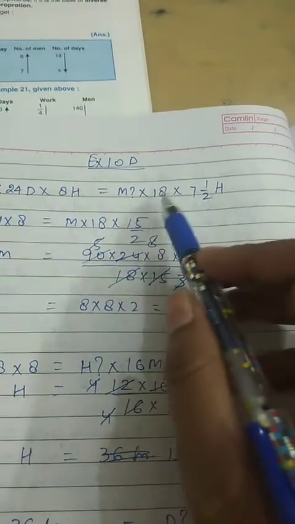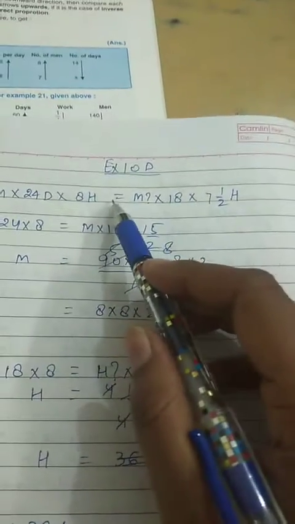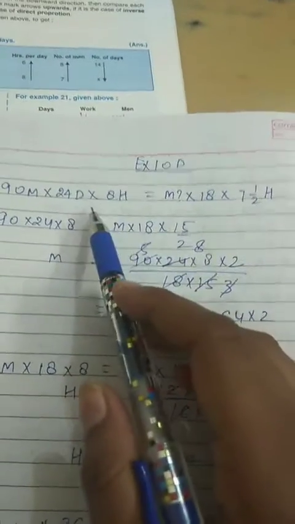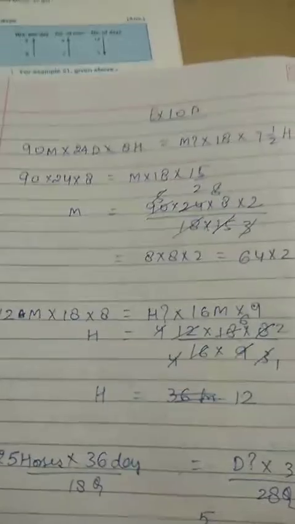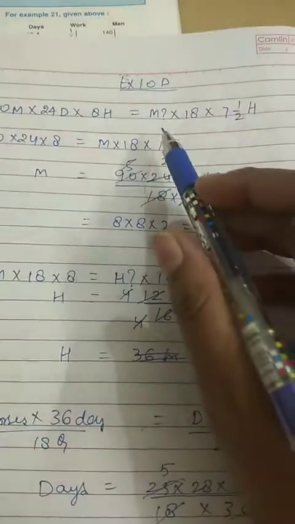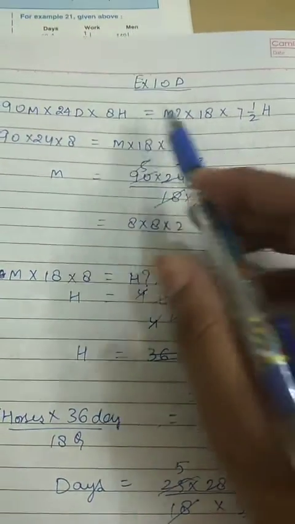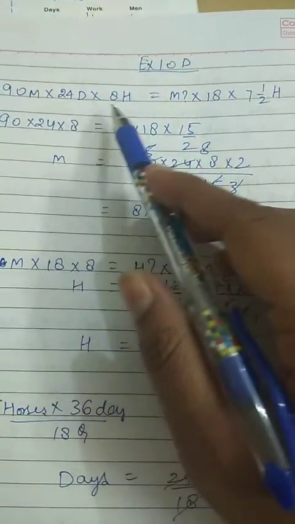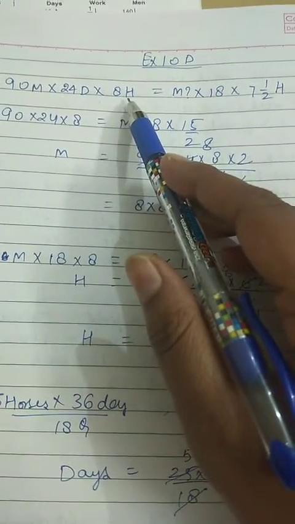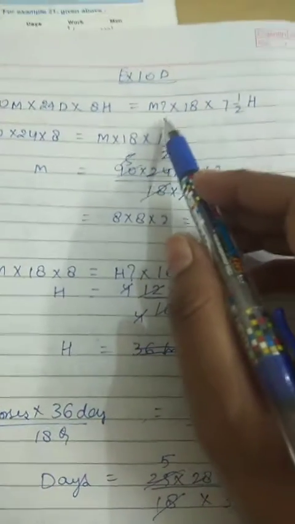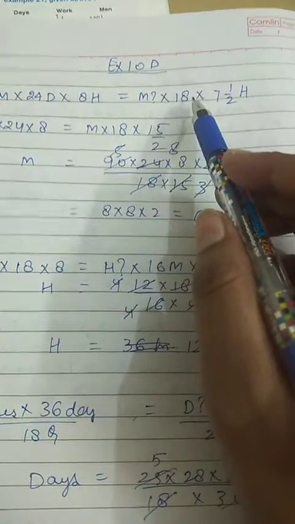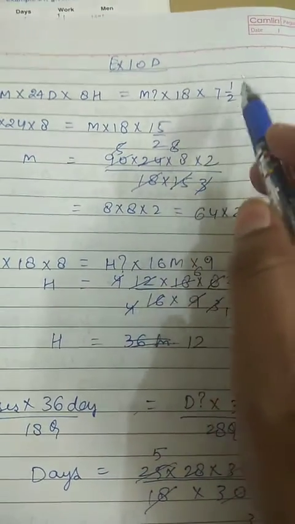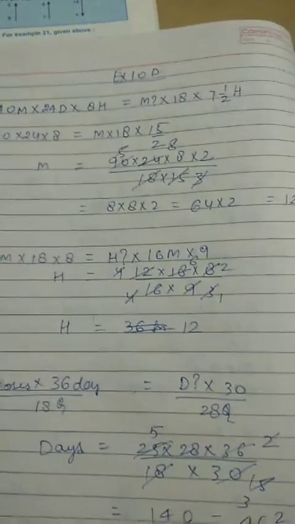beside that and put equal to sign, because the amount of work is the same, that is why we put equal to sign here, and whatever we have to find we write as question mark. So 90 men working 24 days, 8 hours can complete the same amount of work. So they are asking how many men will be needed if the work has to be finished in 18 days working 7 whole 1 by 2 hours.